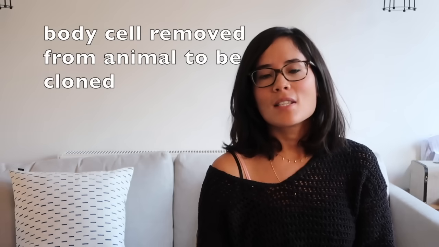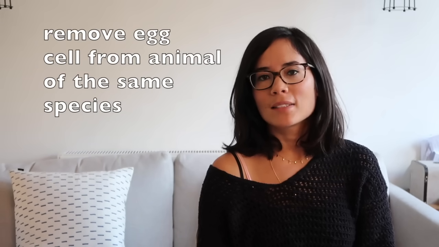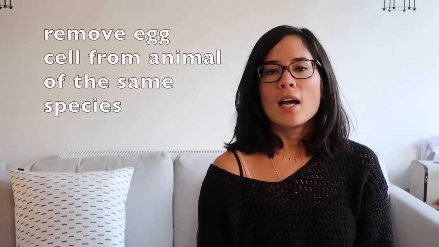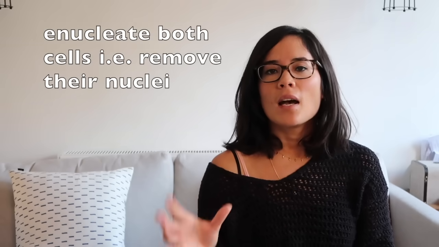You obtain a body cell from her mother. So that could be a skin cell. It just needs to have a diploid number of chromosomes, i.e. a full complement. Then you get an egg cell from a sheep. It doesn't matter what sheep, but you need an egg cell. It needs to be the same species. And you remove its genetic material. So you now have an empty egg cell. And then you have the body cell from Dolly's mother.